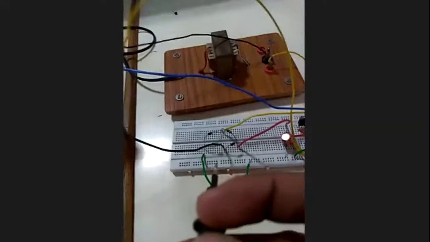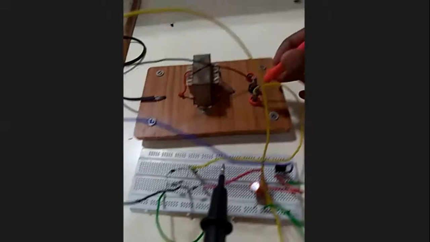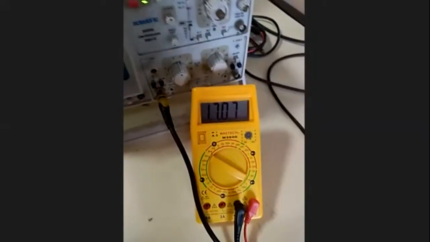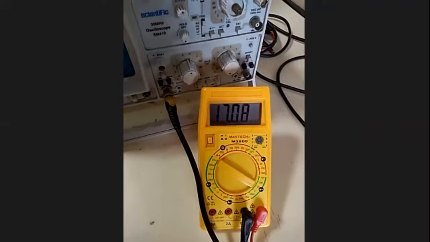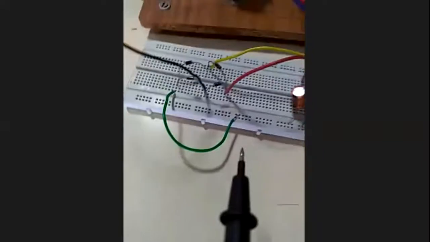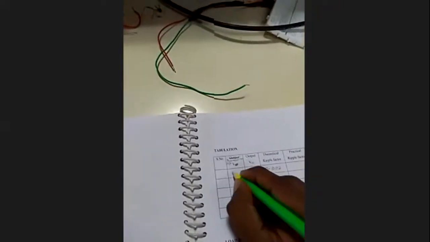So we need to measure the output voltage at the transformer. Just hold on. It is around 17.12. Let me check. 17.12. So that is the transformer output. It's a 12 volt transformer, so you get around 17.12, right? So we have noted it down.